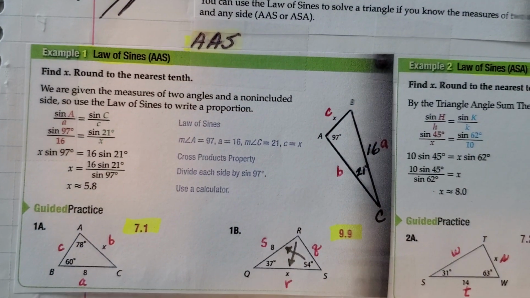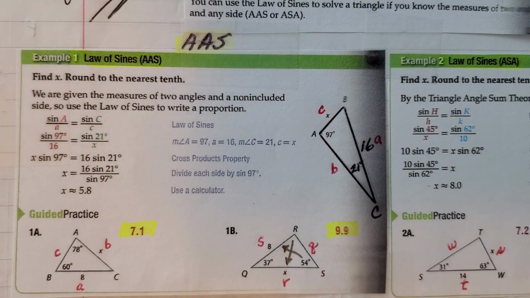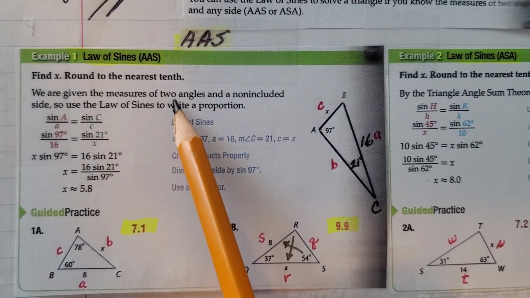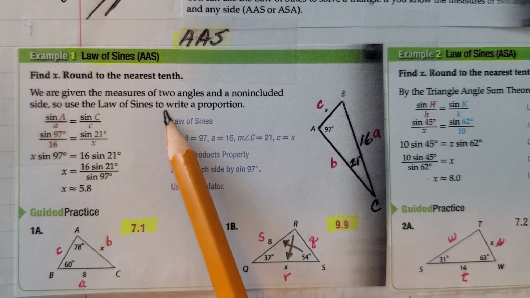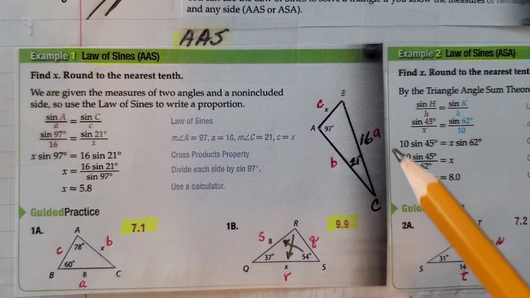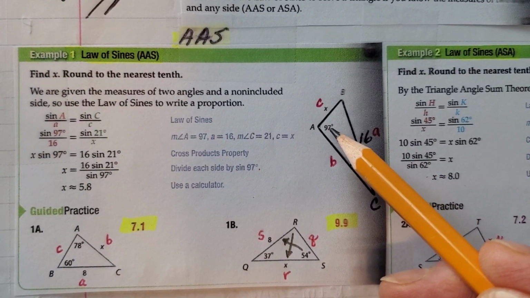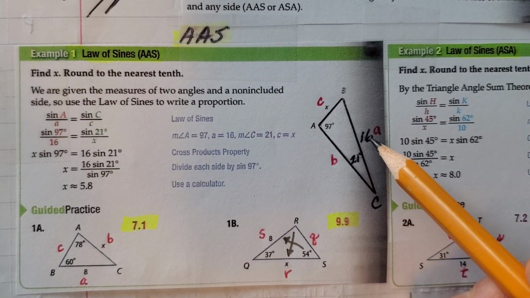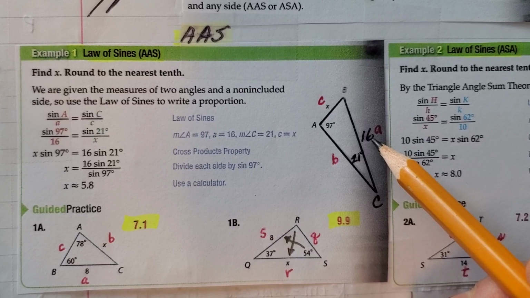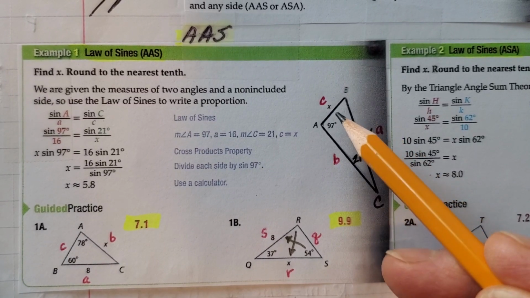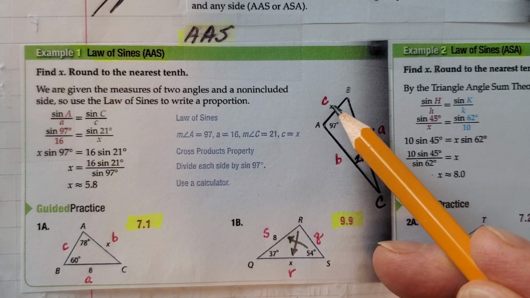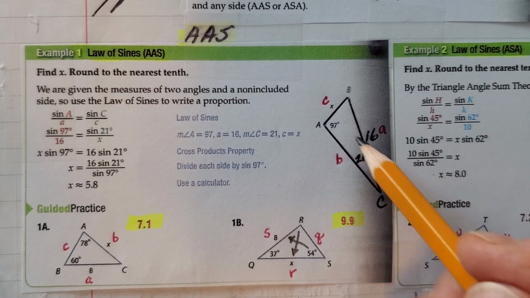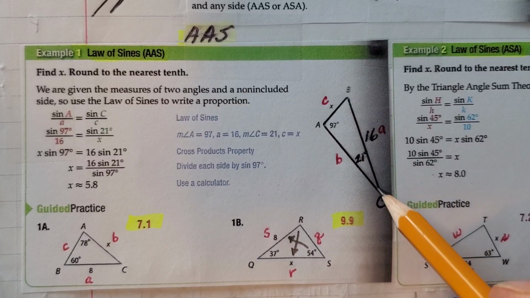Okay, so let's take a look at the first example. See if I can get this all in one. Okay, so example 1, we are given the measures of 2 angles and the non-included side. So use the law of sines to write a proportion. So you can see we have 2 angles, 97 degrees, 21 degrees, and we have the side at 16. What do we want to find? What is given? So that's given, that's given, that's given, and what we want to find is x. Okay, so understand x is across from 21, which is angle C.